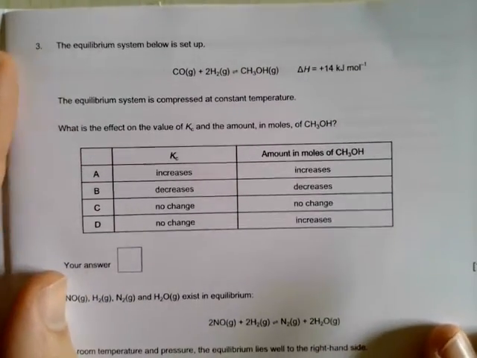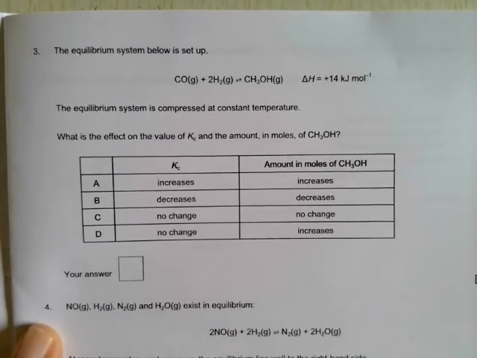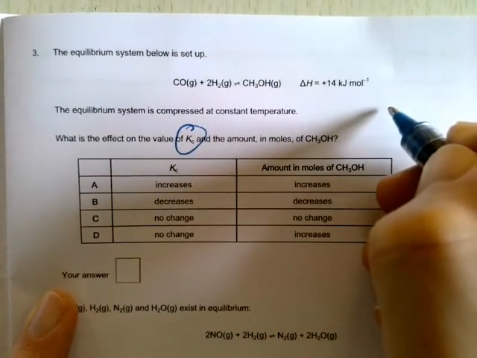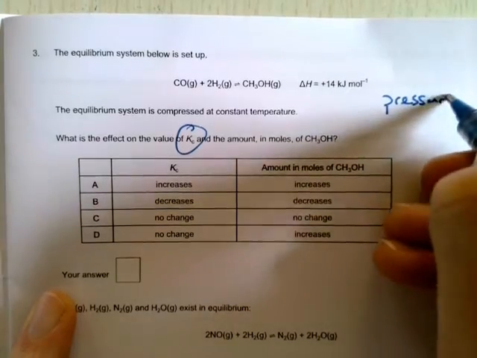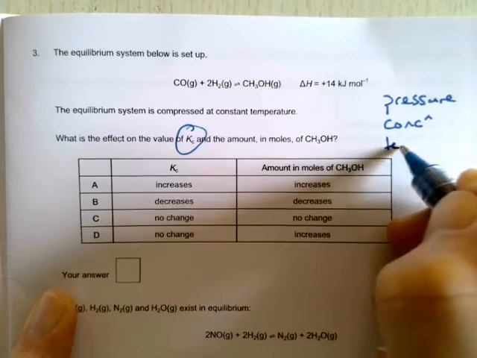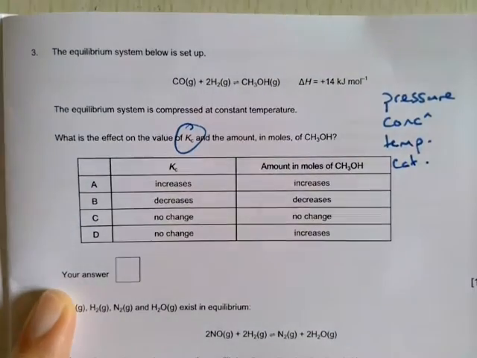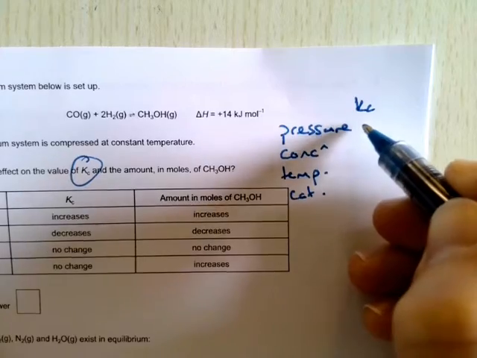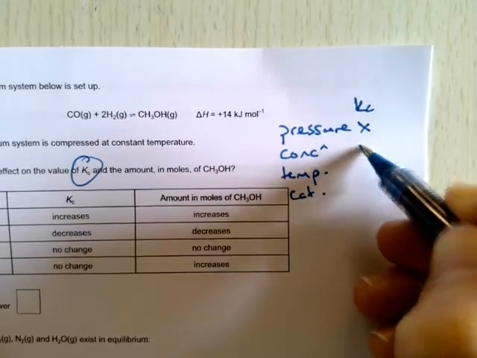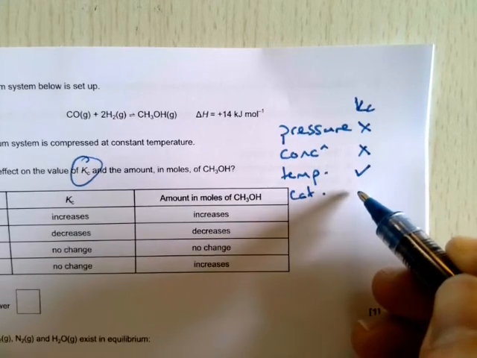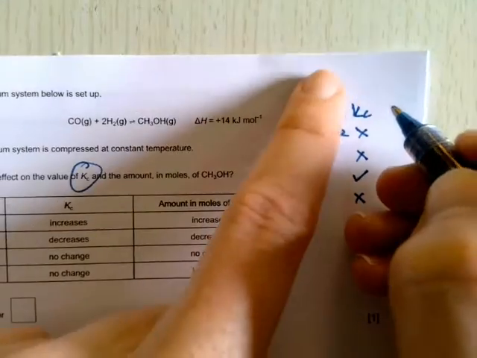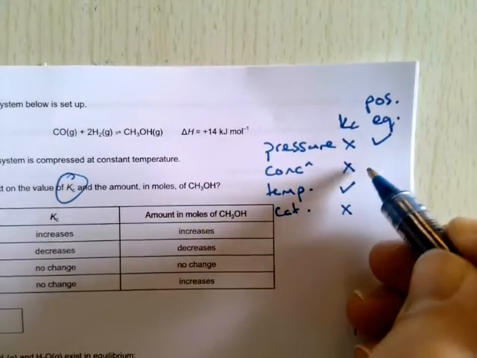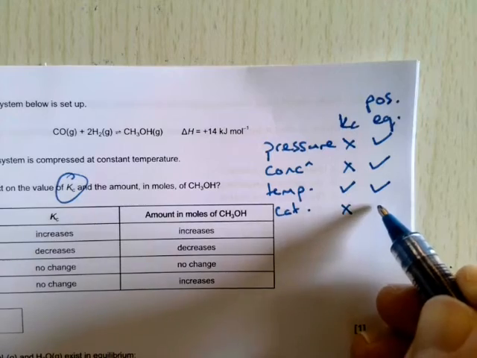Now, this question was where we sort of came across another significant problem, which was which things affect equilibrium constants. All right, so you can think about change in pressure, change in concentration, change in temperature, and the addition of a catalyst. Okay, now, in terms of the equilibrium constant, changing the pressure doesn't change it, changing the concentration doesn't change it, changing the temperature does, and adding a catalyst doesn't change it. Right? Now, if you think about the position of the equilibrium, changing the pressure will change that, changing the concentration will change that, changing the temperature will change that, and then the catalyst won't change that.